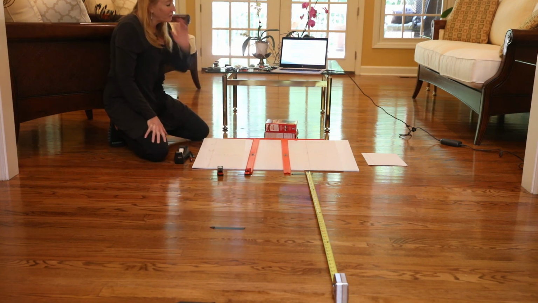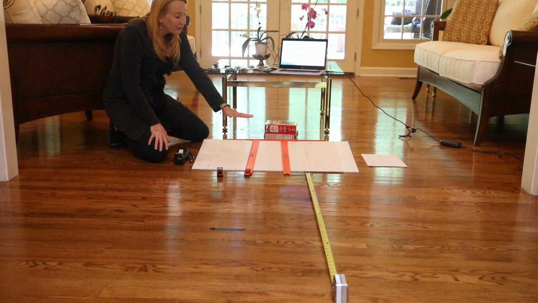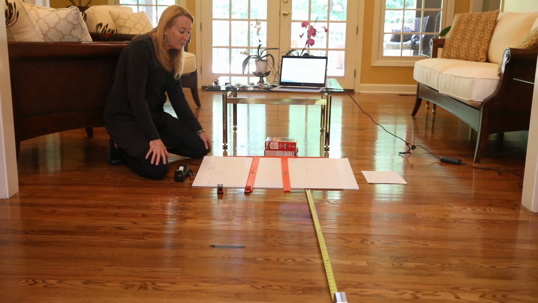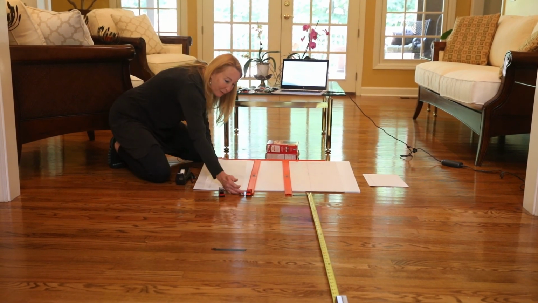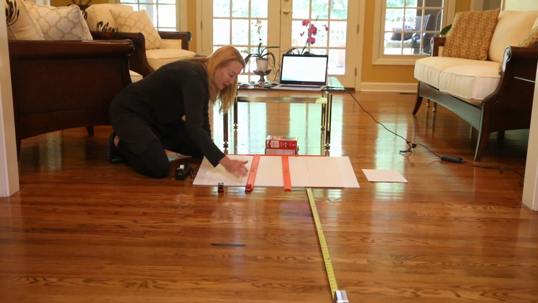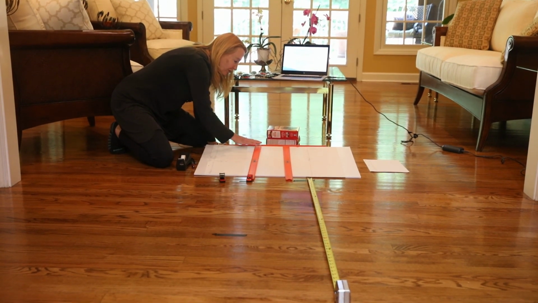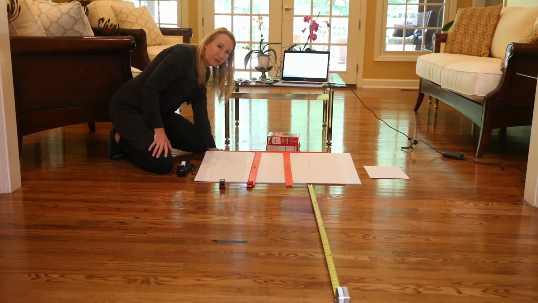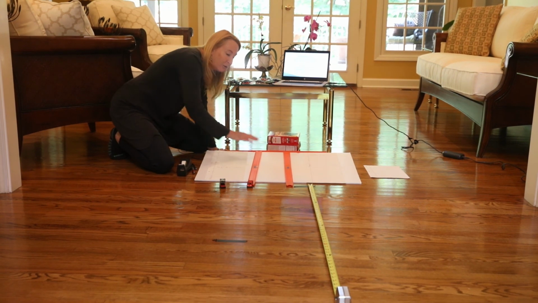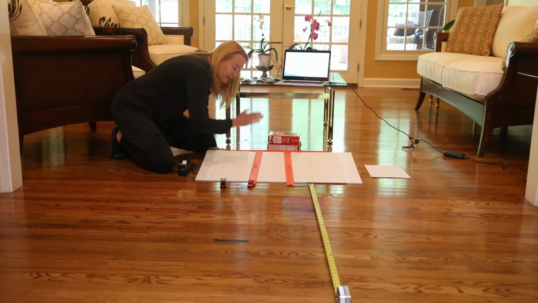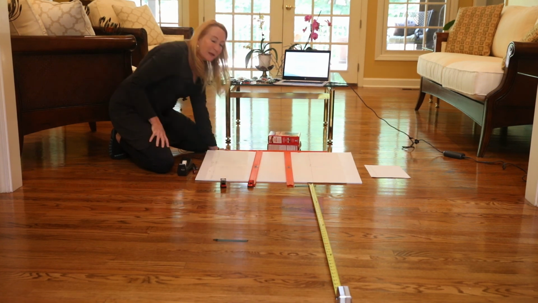So you may have noticed that I'm not starting with an entirely flat ramp, and that's partly because I'm going to start my measurement at the bottom of the ramp. And I'm using this ramp just to convert potential energy, which is the height, whenever you hear height, you're talking potential energy, to kinetic energy, which is the energy that the car will have at the bottom of the ramp when all the height is gone. And then we can measure that.